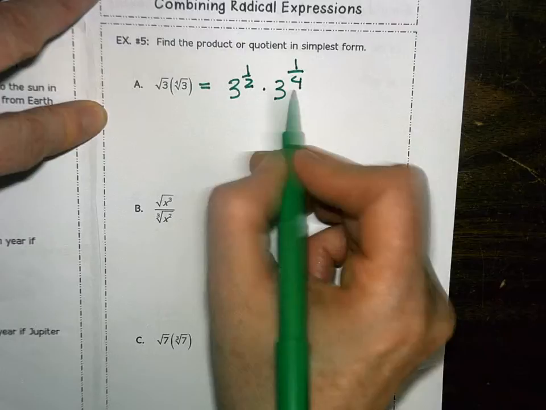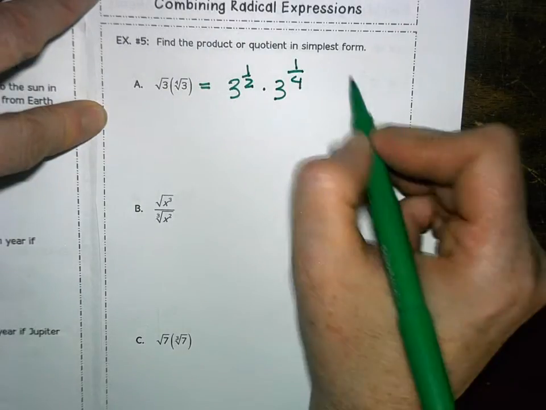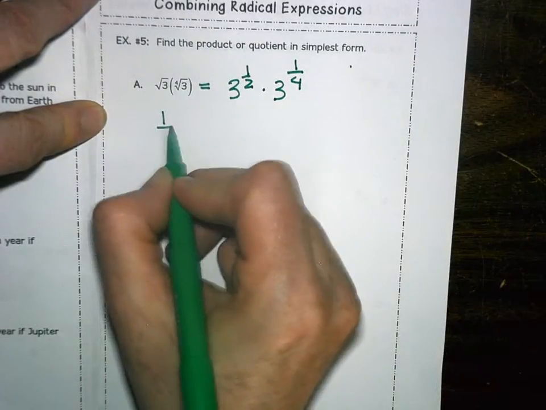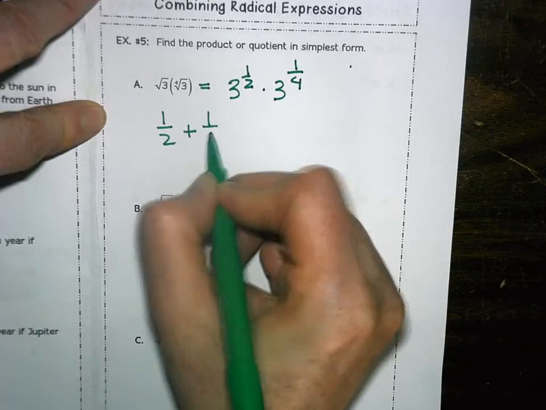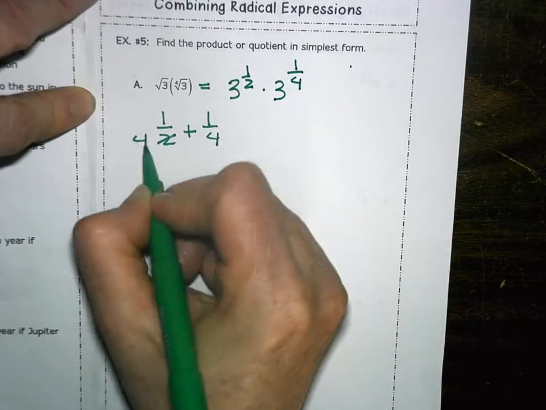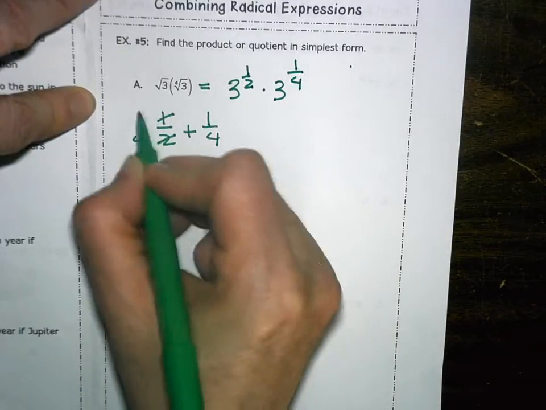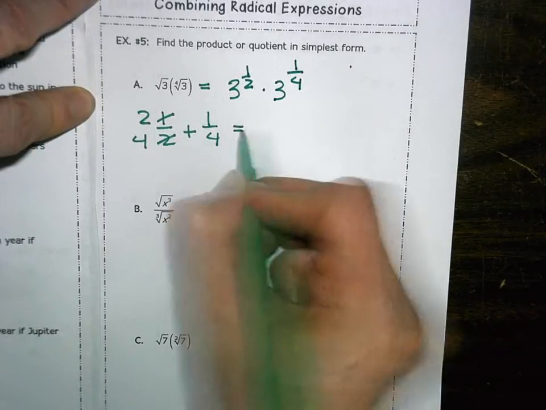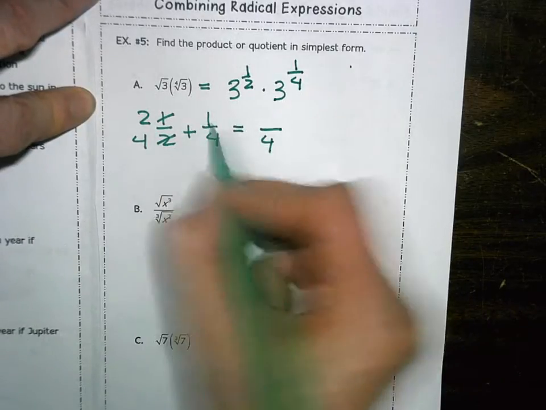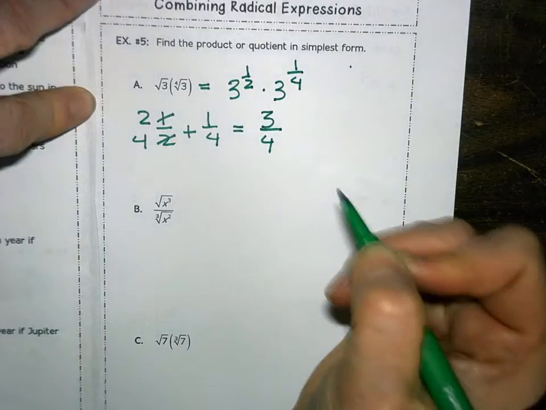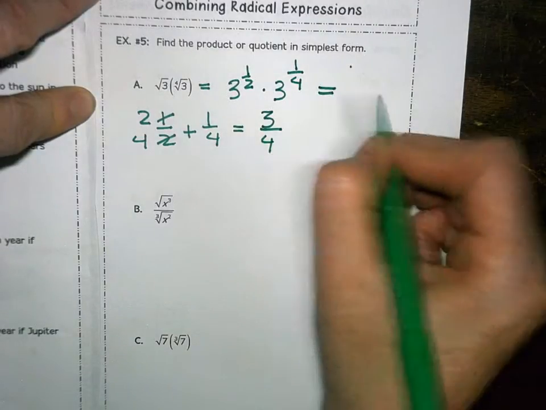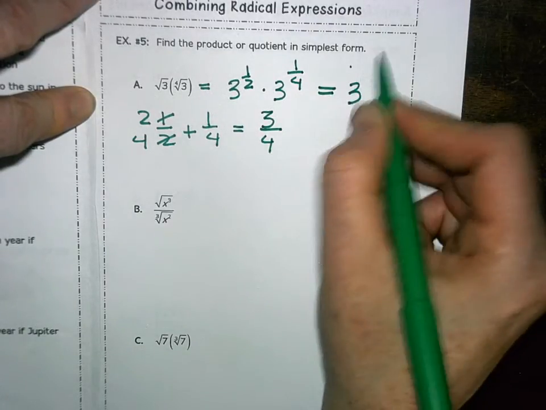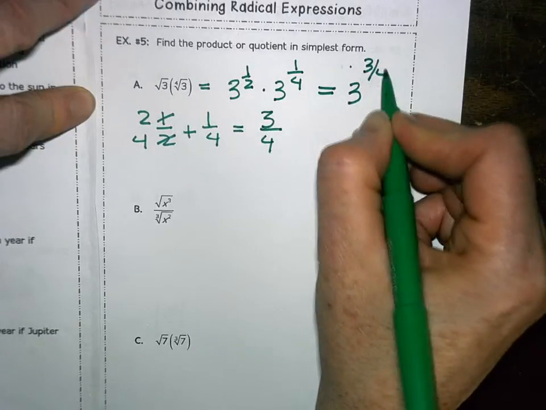I just have to add the fractions. So I go over to the side or down here and I say 1/2 plus 1/4. Get my common denominator. 2 times 2 is 4. 1 times 2 is 2. I got my common denominator so that I could add my numerators. All right. So now my answer is the base to this exponent, 3/4.